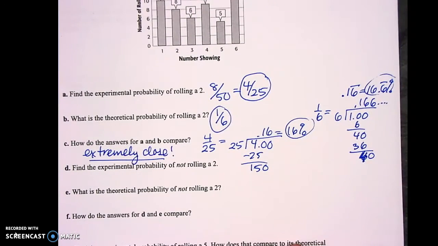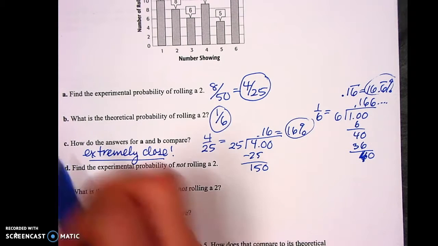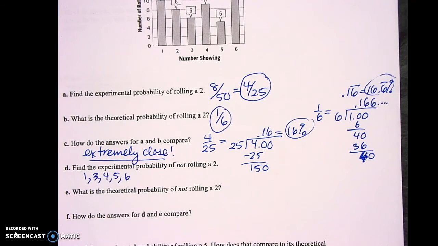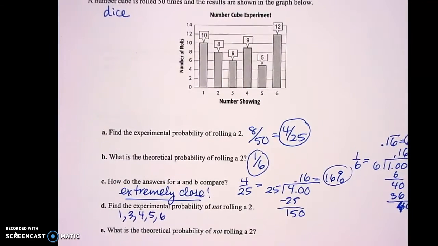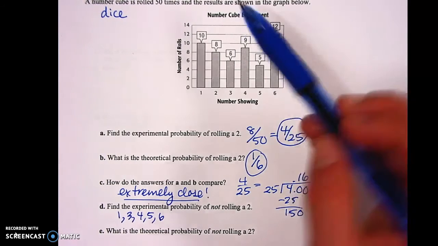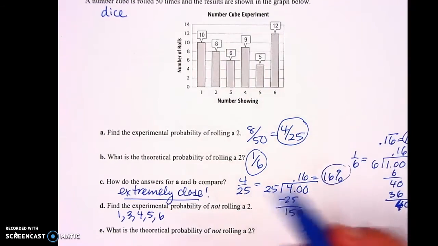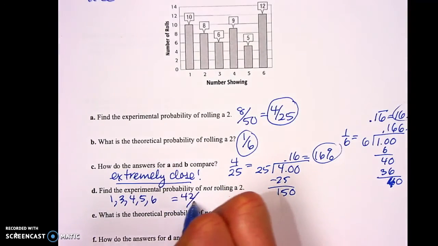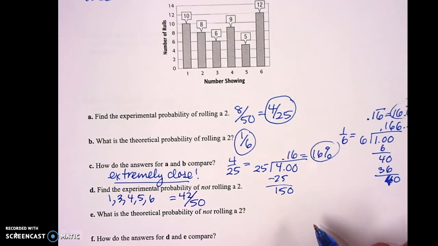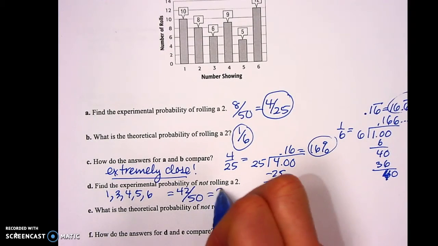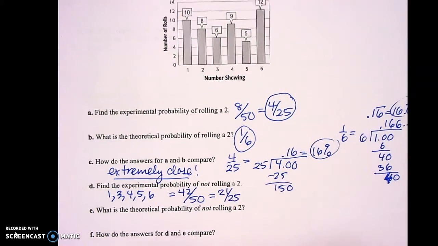Find the experimental probability of not rolling a 2. So what actually happened, and how many times did we not roll a 2? That means how many times did we roll a 1, a 3, a 4, a 5, and a 6? Well, we could add all of those up from the bar graph above, or maybe a little faster, if I know that I rolled a 2 8 times out of 50, then subtract 50 minus 8 is 42. So 42 times out of the 50 was how often I did not roll a 2. And since these are both even, we can reduce to 21 over 25. Moving on to the next one.